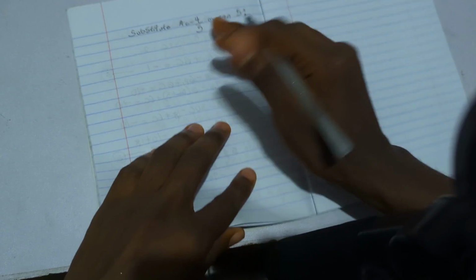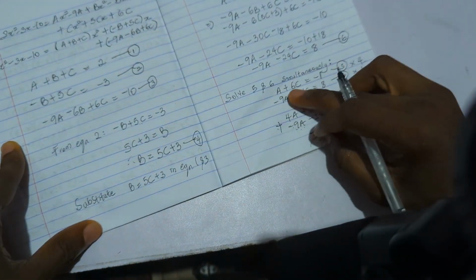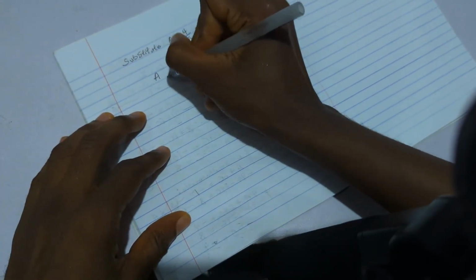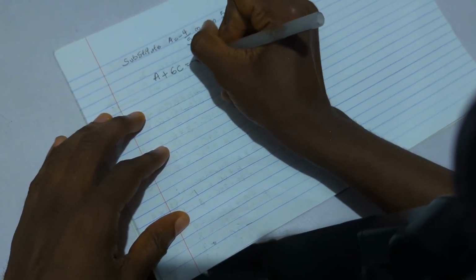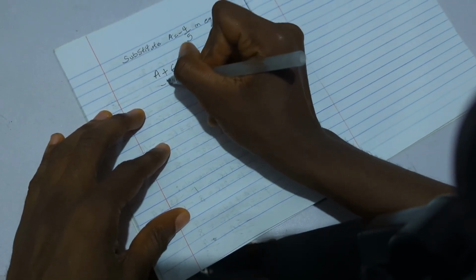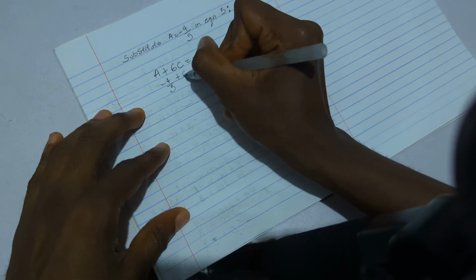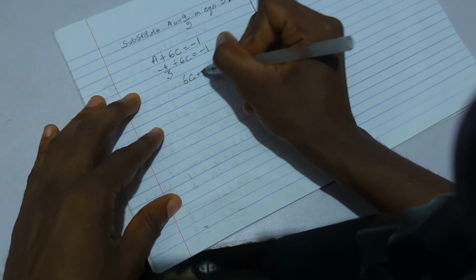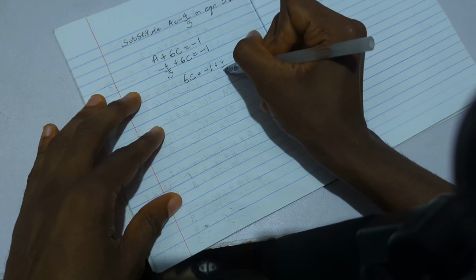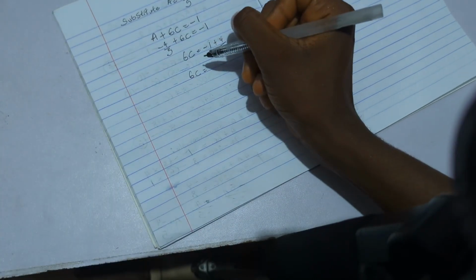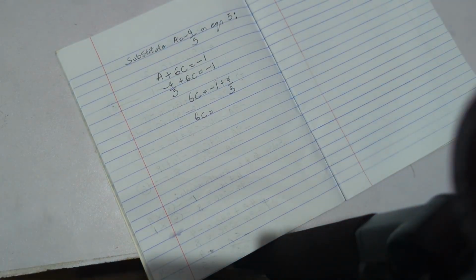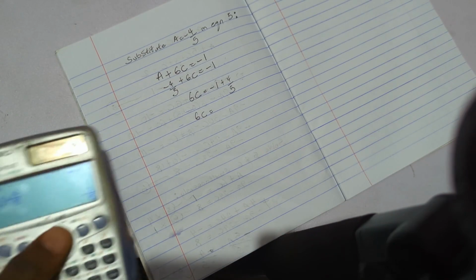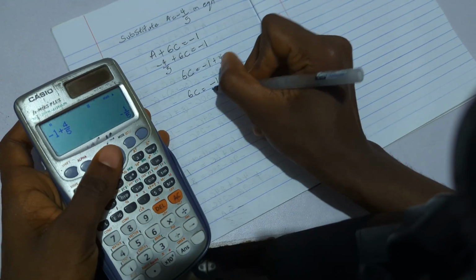So equation 5 tells us that a plus 6c equals minus 1. So we have minus 4 over 5 plus 6c equals minus 1. Take this to the other side and we have 6c equals minus 1 plus 4 over 5. Minus 1 plus 4 over 5 gives us minus 1 over 5.